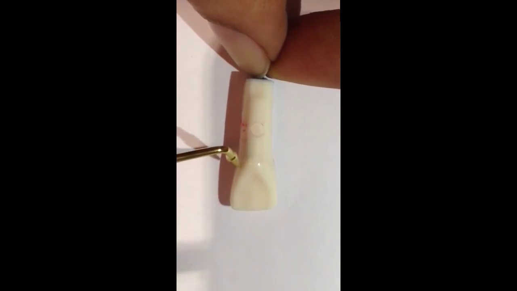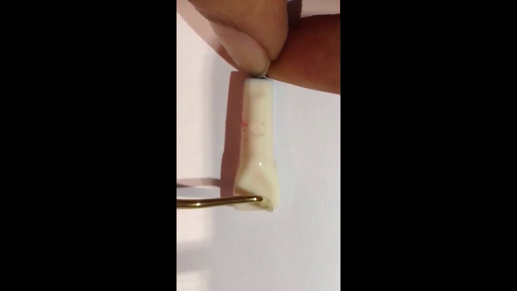Starting from the cervical line, just below, you see a nice convexity representing the cingulum, which continues downwards as a shallow concavity representing the lingual fossa. The cingulum is confluent on the mesial and the distal sides with linear elevations representing the marginal ridges. The incisal edge also has a linear elevation representing the incisal ridge.